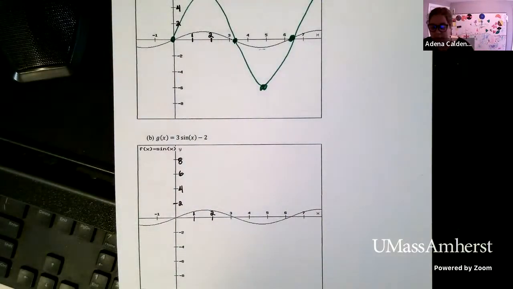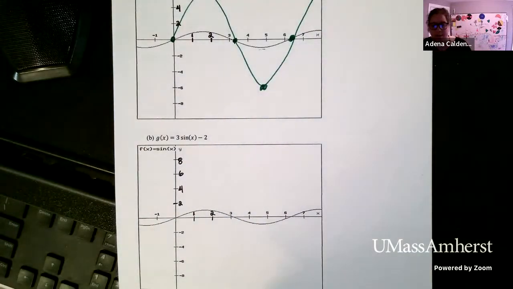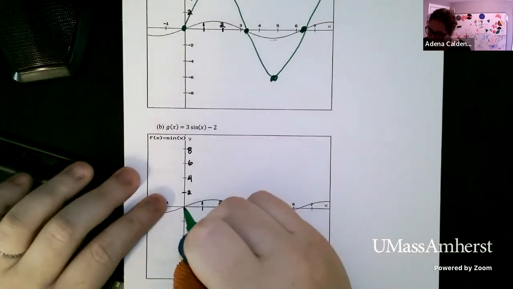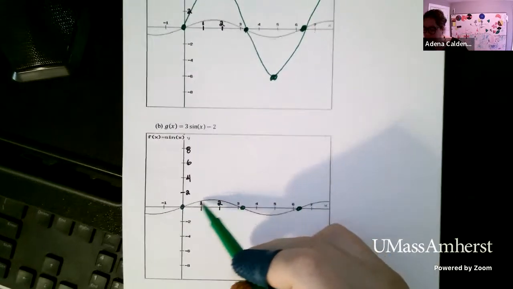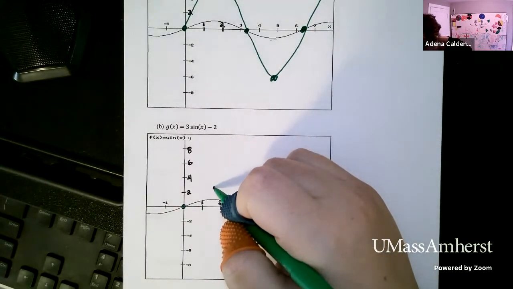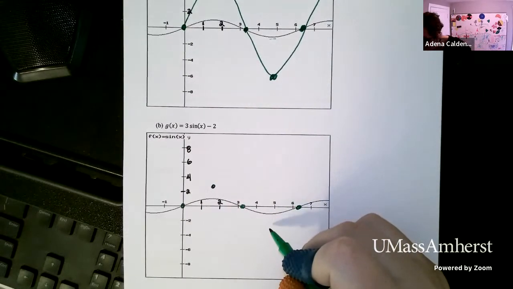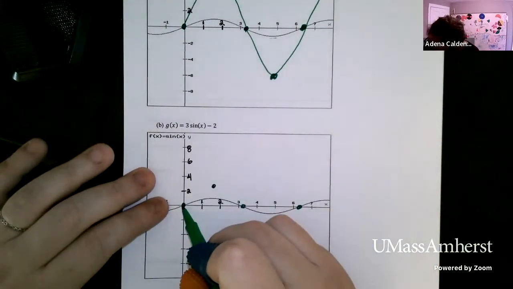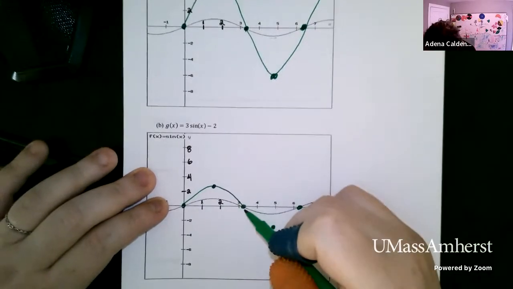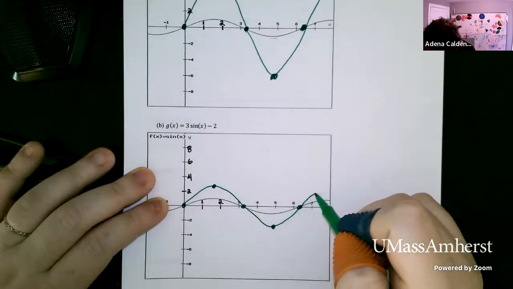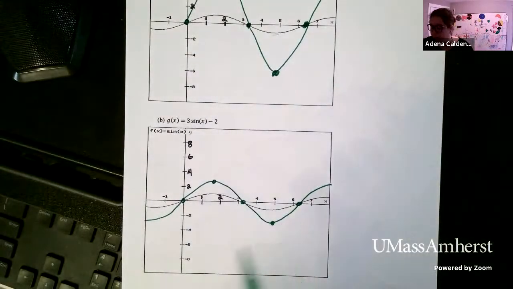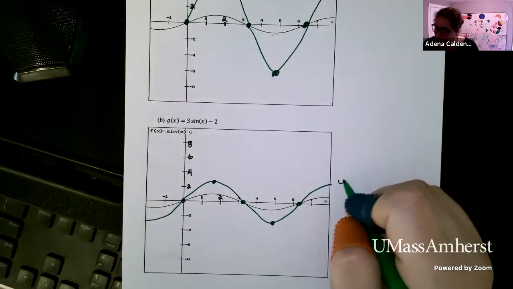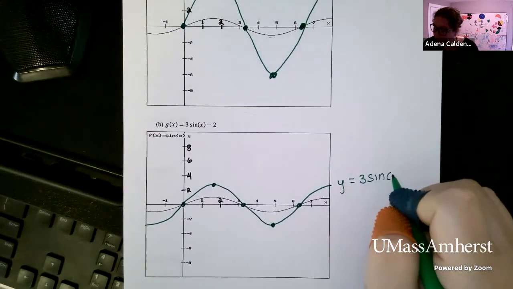For the 3 sine x, we're going to do pretty much what we did up here, except instead of 6, we're going to use 3. So we know that the zeros are going to be the same. And now the maximum, which was 1, is going to go up as high as 3, and the minimum, which was -1, will go as low as -3. And so we are able to sketch what this 3 is going to do to our graph. Similarly over here, we get this stretched sine graph. So this is y equals 3 sine x.